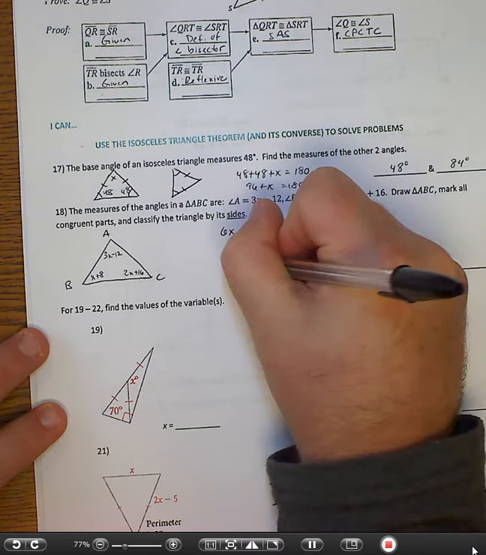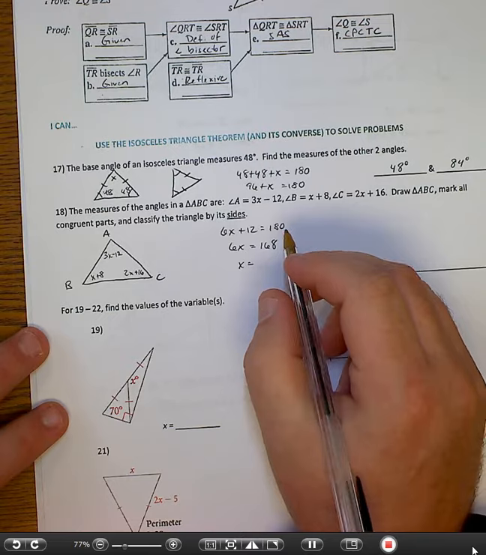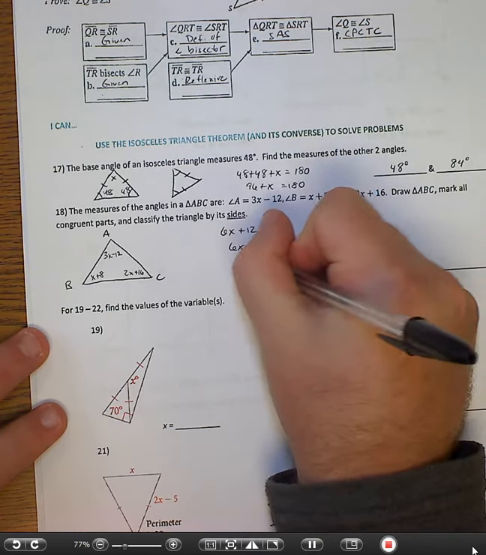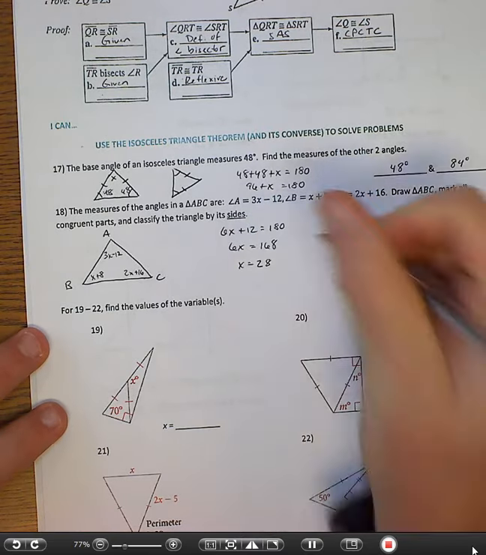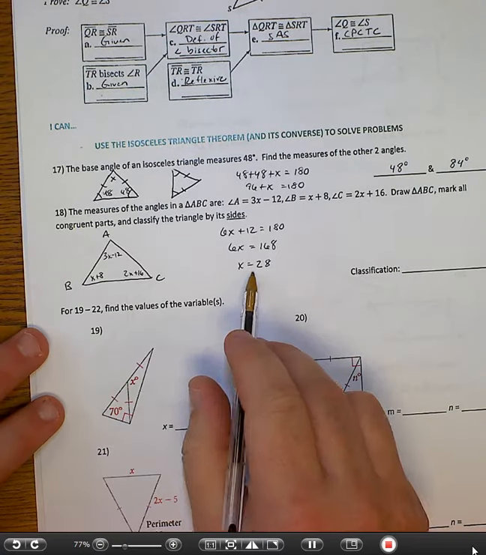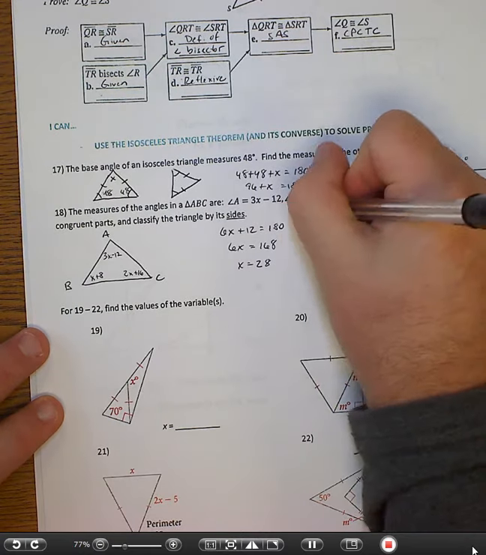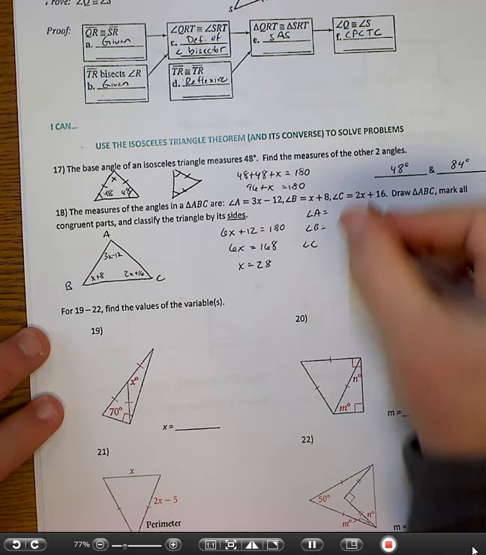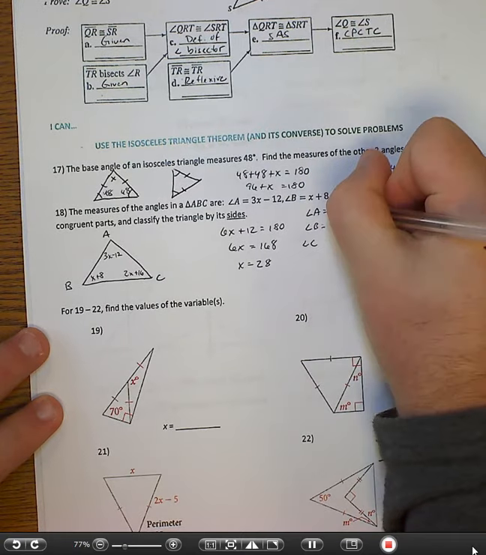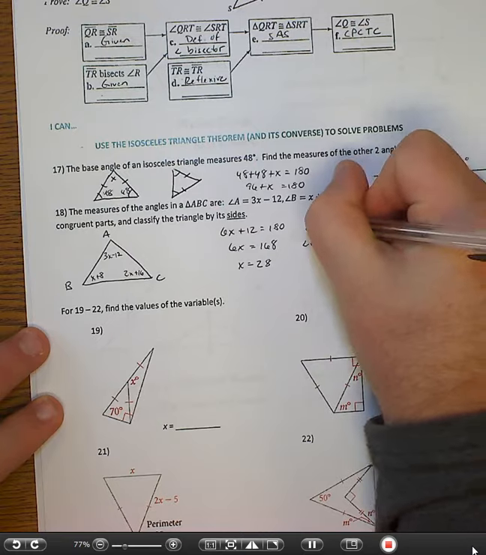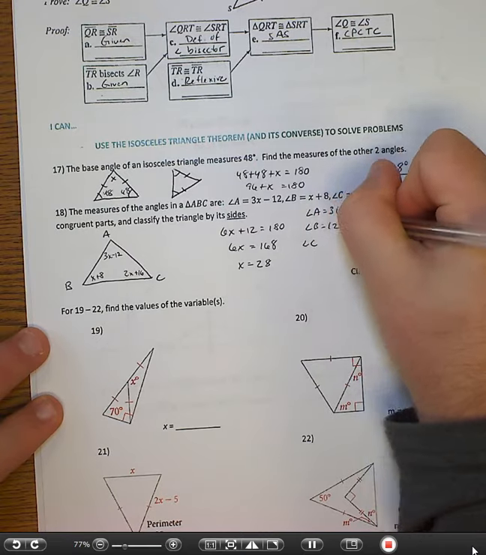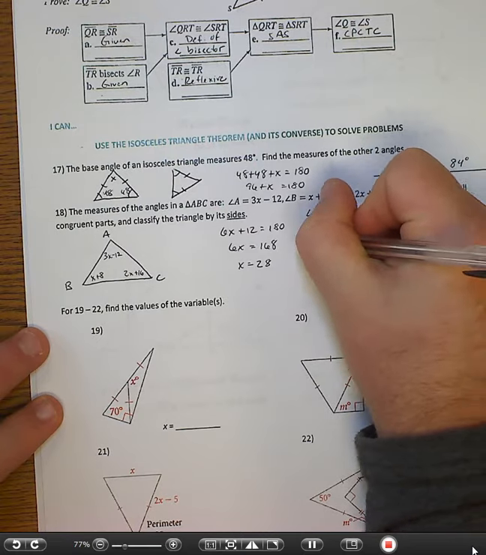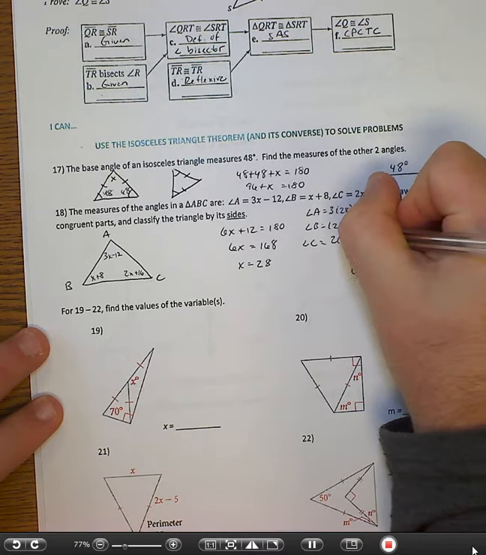X equals what? 28, I think. Yeah, x equals 28. So now I can figure out angle A, angle B, and angle C by just plugging in 28. So 3 times 28 minus 12, 28 plus 8, and 2 times 28 plus 16.